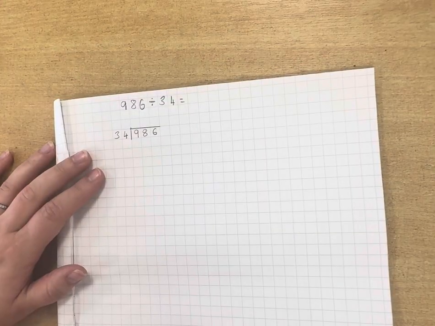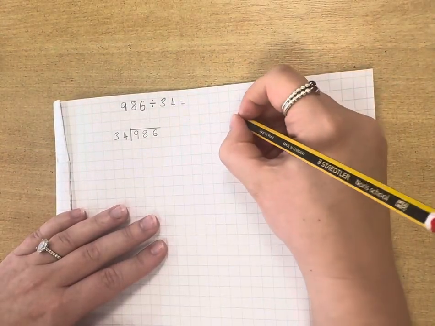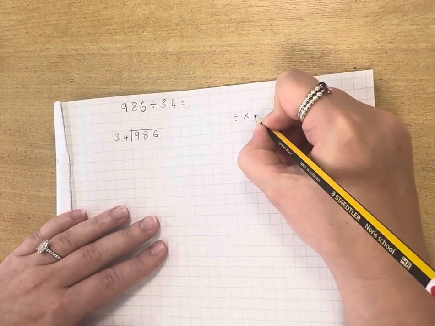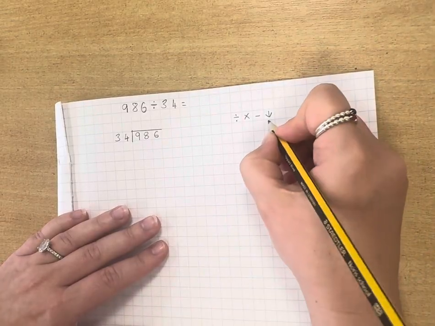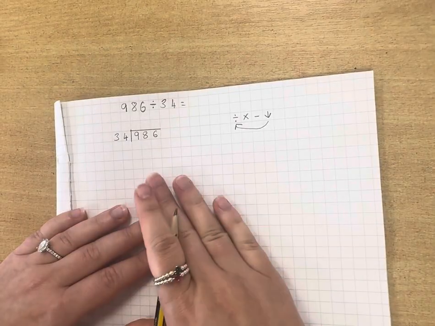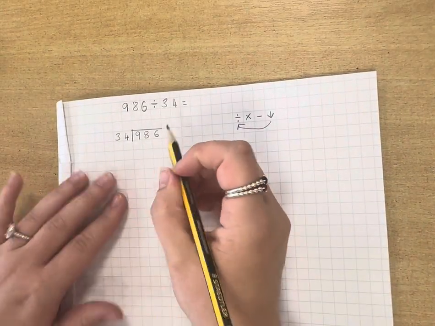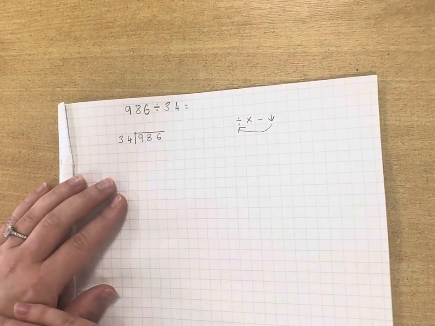There are 5 steps to long division, and we lay them all out and we tick them off as we go. So we will start with dividing, we times, we subtract. We may need to be bringing numbers down into our calculation. We may need to be repeating this process. And as you can see, there are multiple operations here. As our divisor is 34, we're going to be looking quite heavily at our 34 times table.